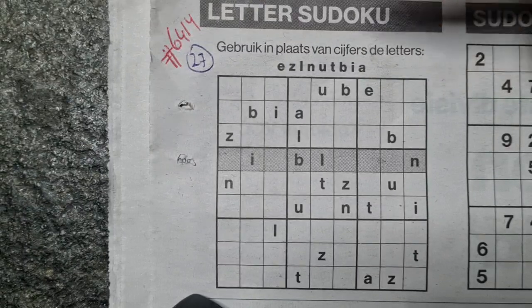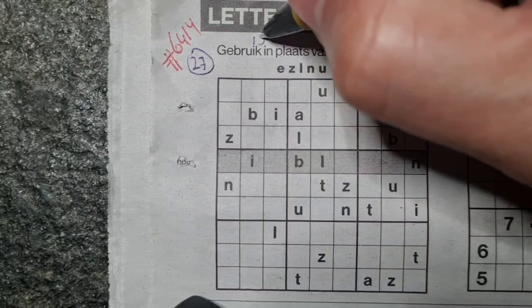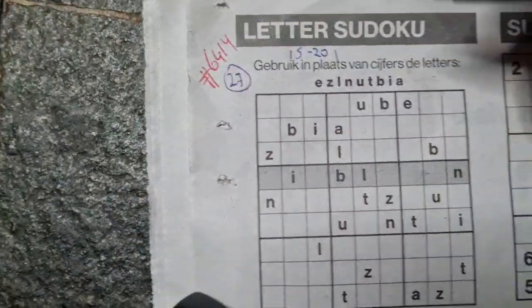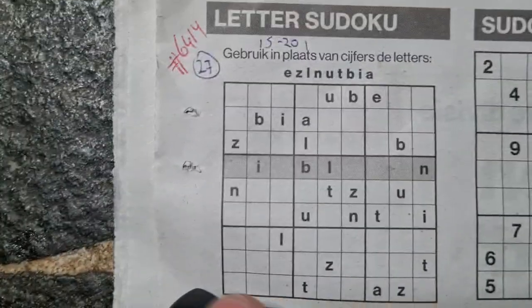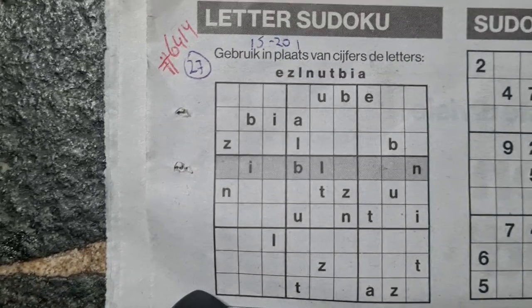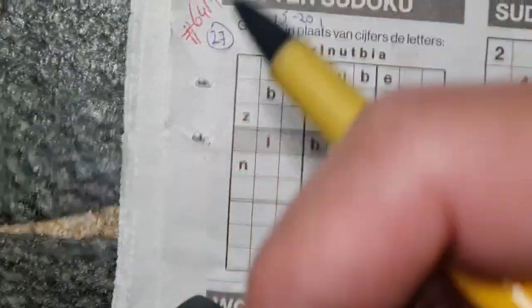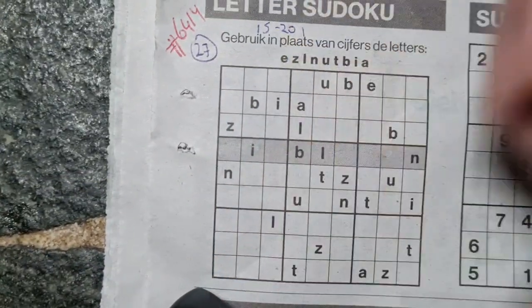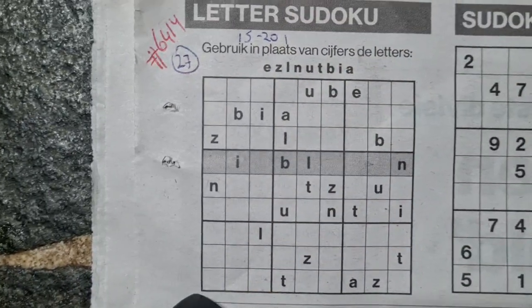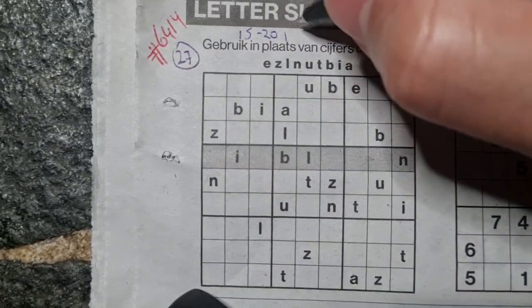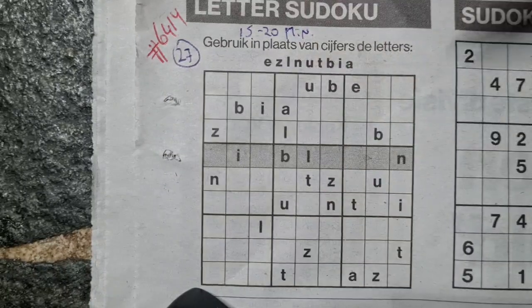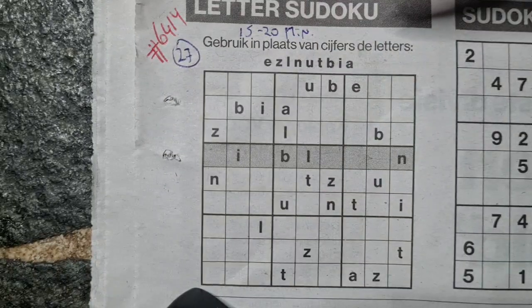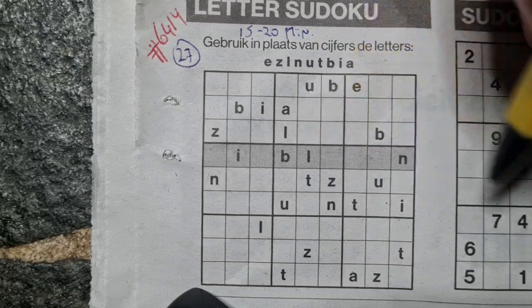For a letter Sudoku, I need 15 to 20 minutes to solve. Oh, tripod. Alright. Let me hold the tripod. Okay. 15 to 20 minutes. And yeah, so let's get started.